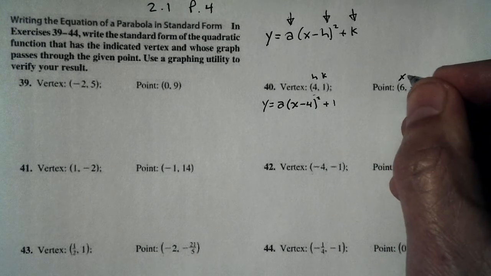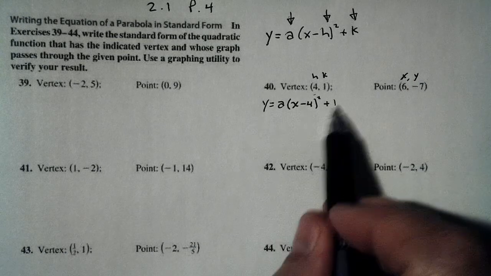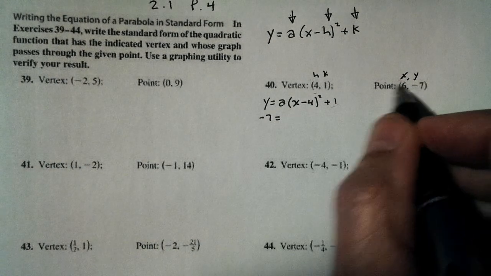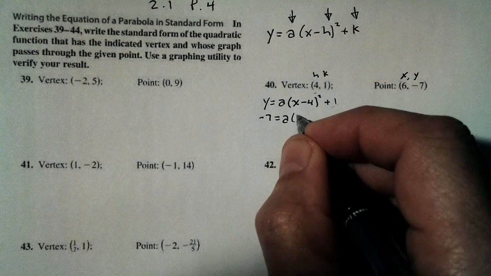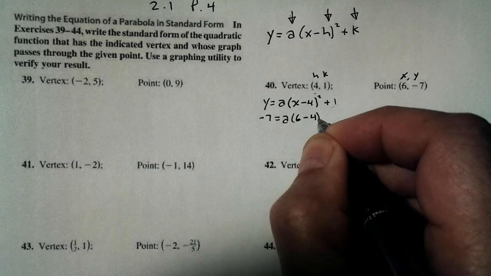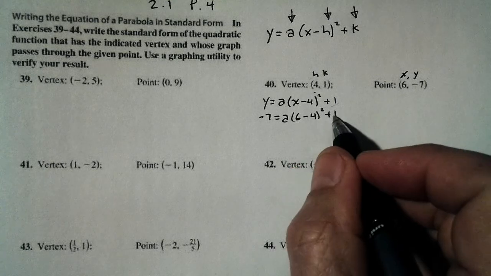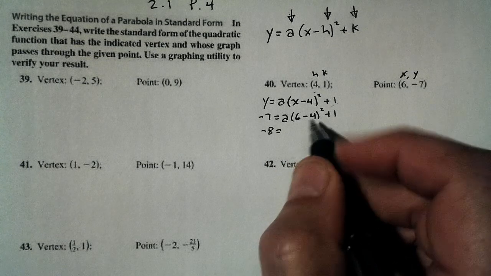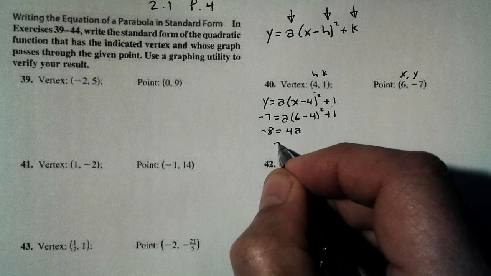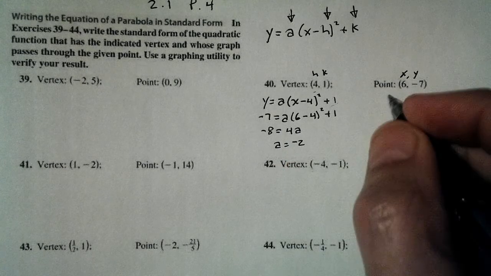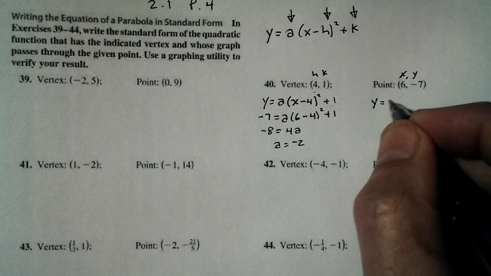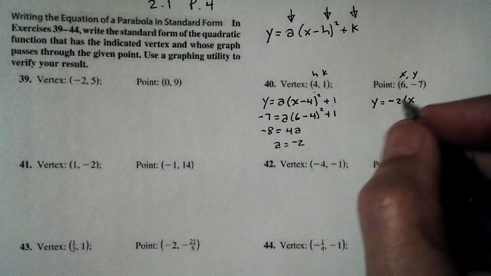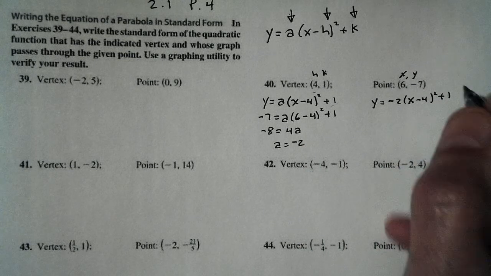And a point on the graph, this is an x-coordinate and a y-coordinate that satisfies that, which means I can replace y with -7. A, I don't know. Replace x with 6. Plus 1, solve for a. Subtract 1. 6 minus 4, 2 squared. That's 4 times a. So a equals, divide by 4, -2. In our equation, y equals -2 times x minus 4 squared plus 1. And that's it.